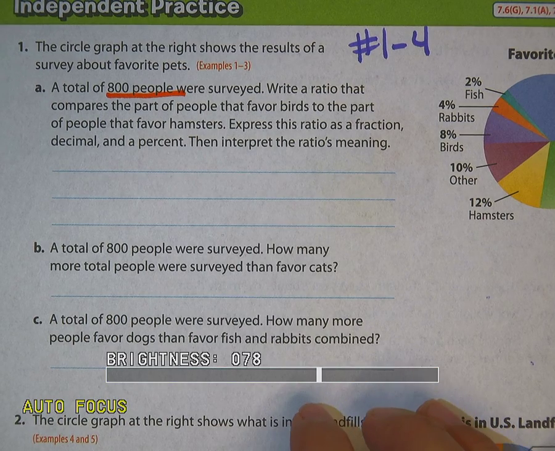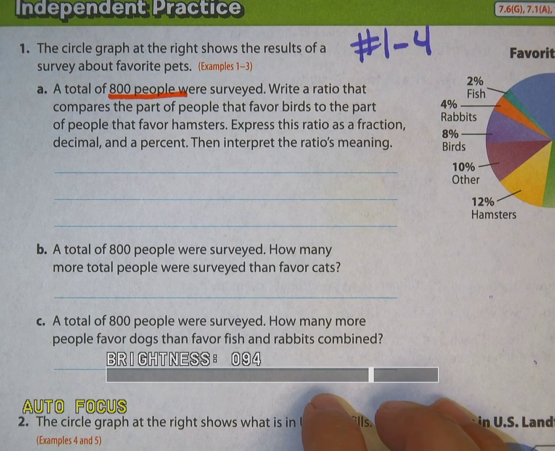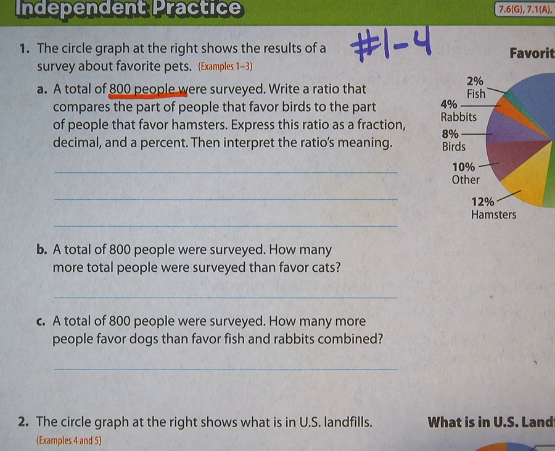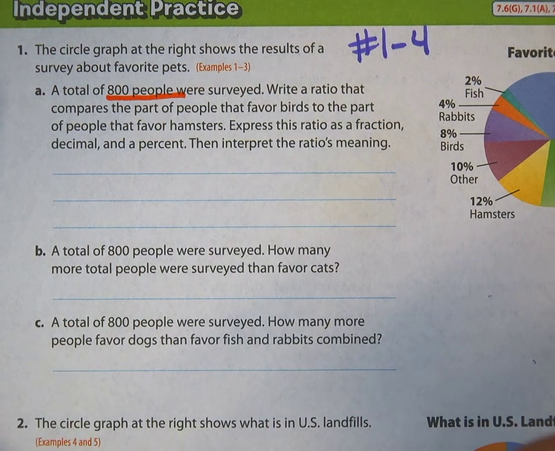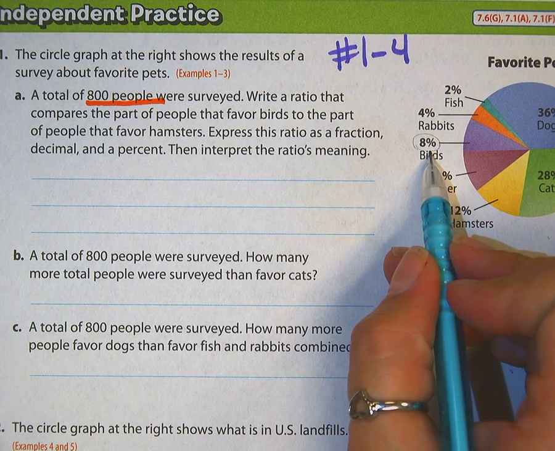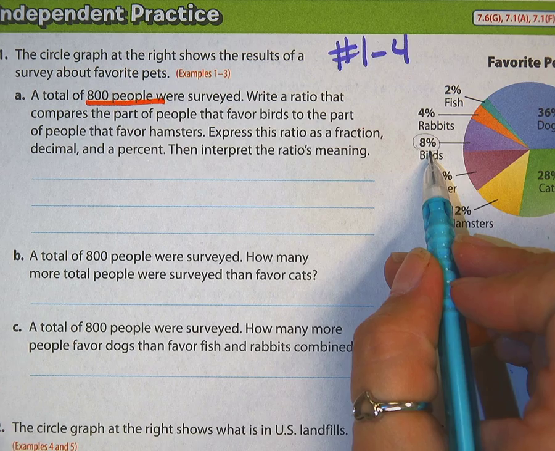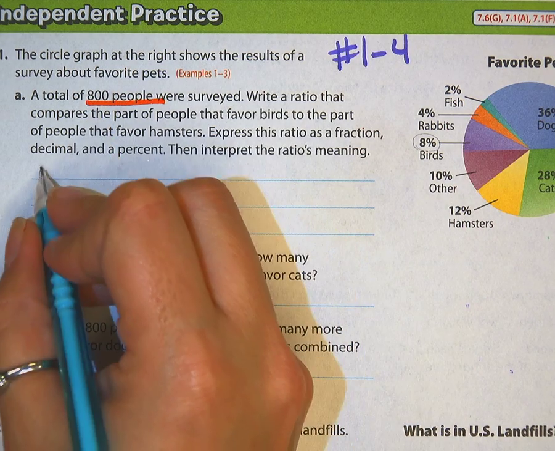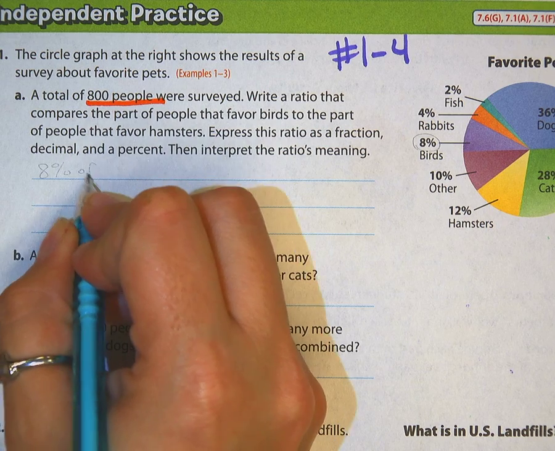It says, write a ratio that compares the part of people that favor birds to the part of people that favor hamsters. So looking at the number that favor birds, it's 8%. But 8% of what? 8% of 800, right?